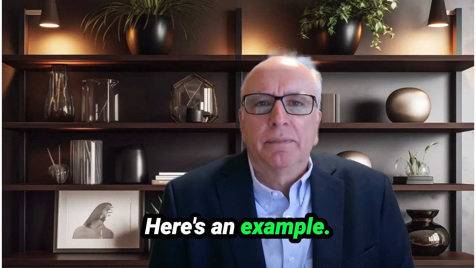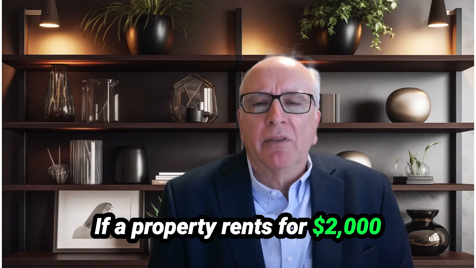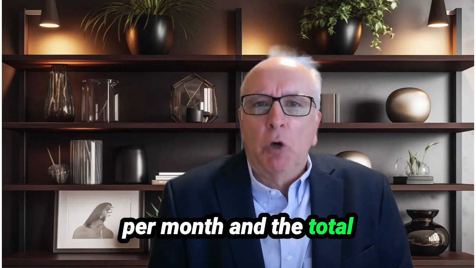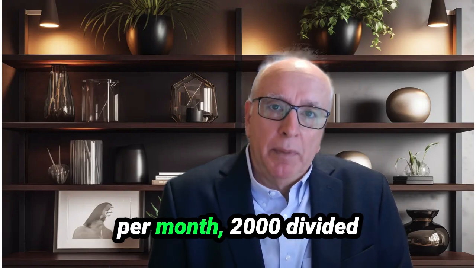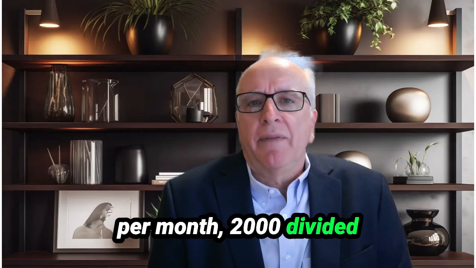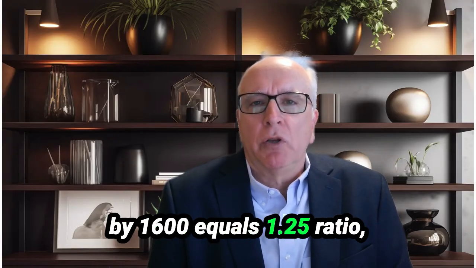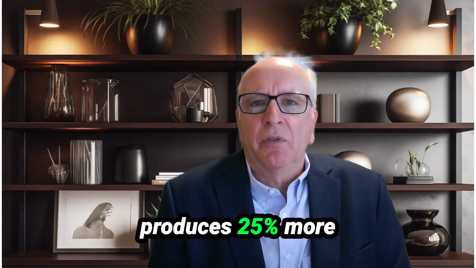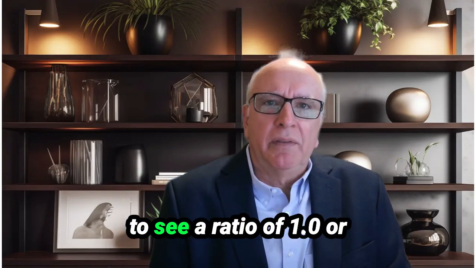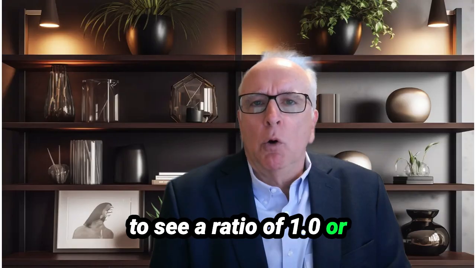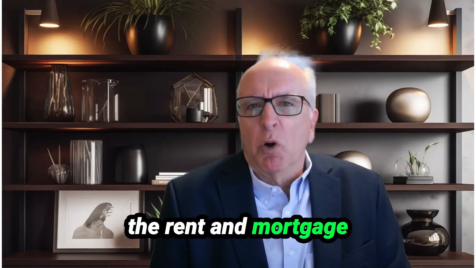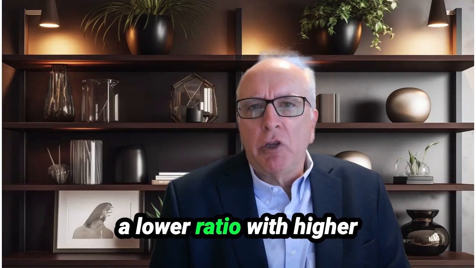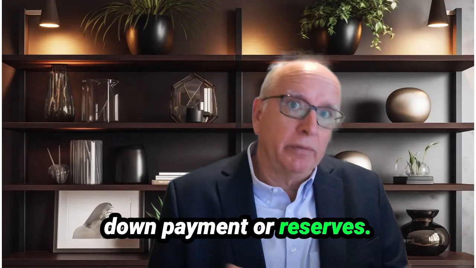Here's an example. If a property rents for $2,000 per month and the total mortgage payment is $1,600 per month, 2,000 divided by 1,600 equals 1.25 ratio. That means the property produces 25% more income than the payment. Most DSCR lenders want to see a ratio of 1.0 or better, which means the rent and mortgage payment are about equal. Some lenders will allow for a lower ratio with higher down payment or reserves.